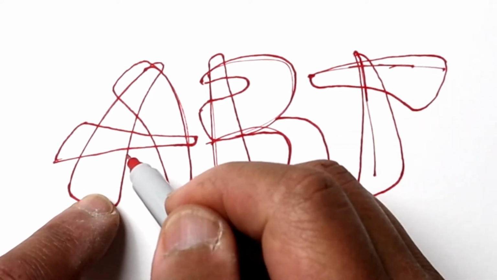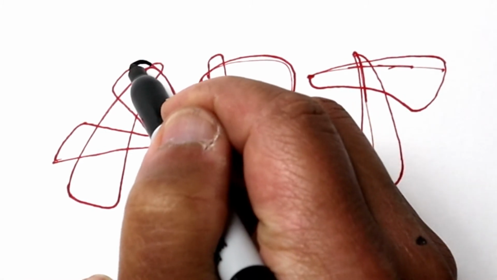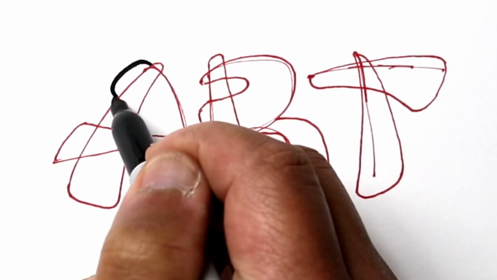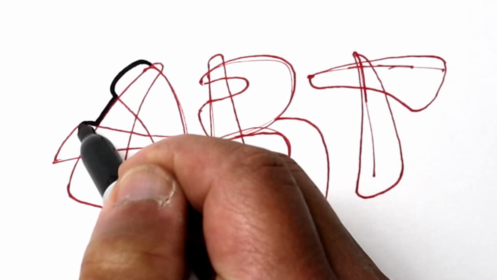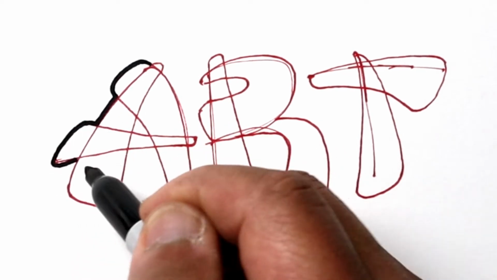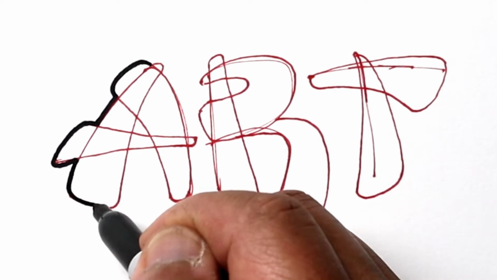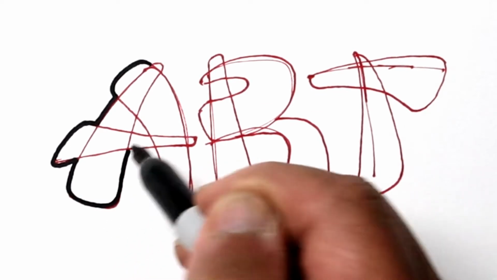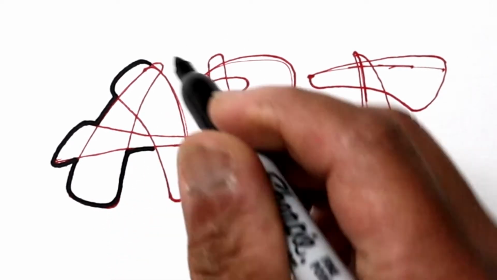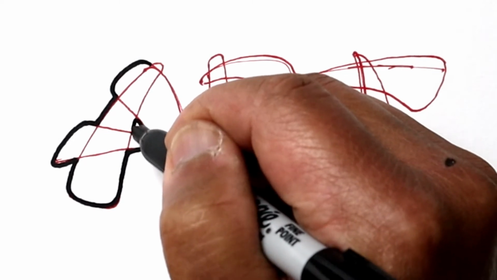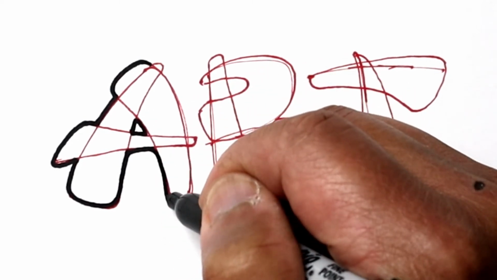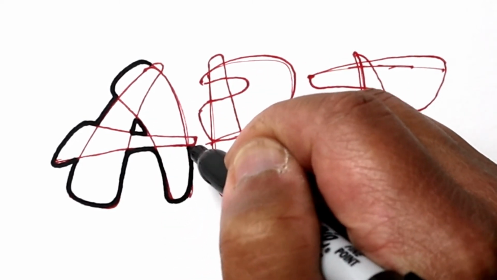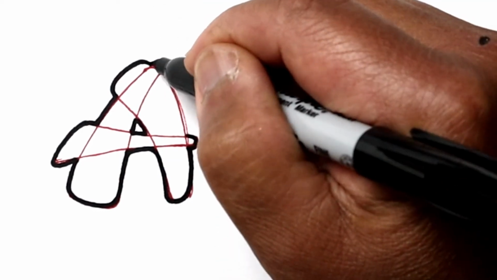Let's go ahead and start outlining this in black. So when we outline these letters, we're just going to stay always on the outside to begin with. And you can vary these lines as well. You don't have to stick with what you originally drew. But that's what we'll do for now. So just go ahead and outline everywhere.